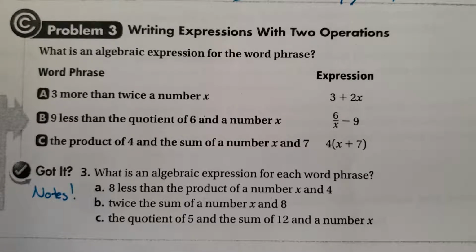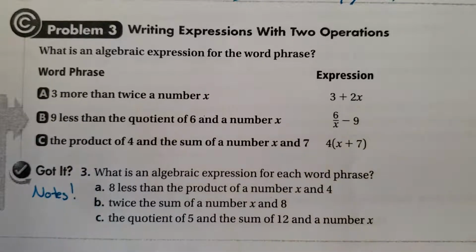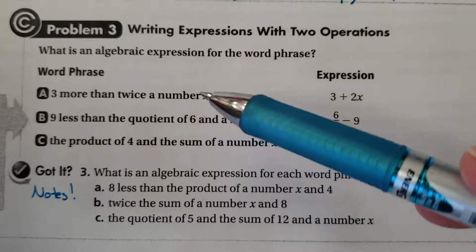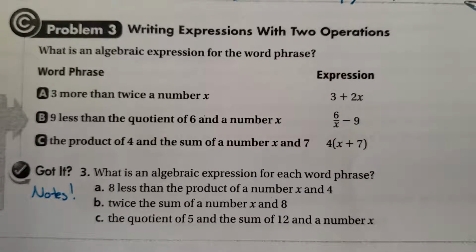All right, problem number 3, write expressions with 2 operations. I have a lot of beef with the way they phrase these things. It's all in the phrasing, and they are not very precise, and there's definitely better ways that you could say this to another person. The expressions are pretty easy to figure out, but saying them, oh, they could do so much better than what they throw at us here, okay?